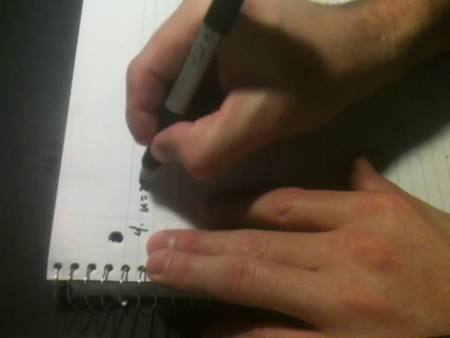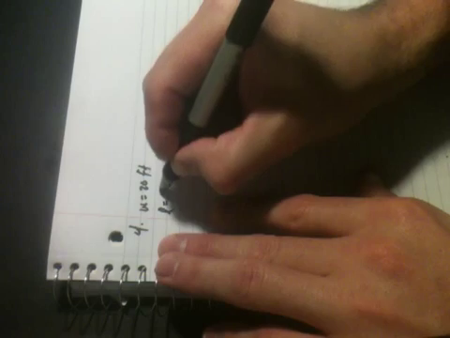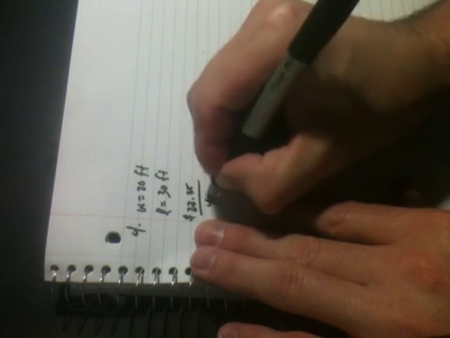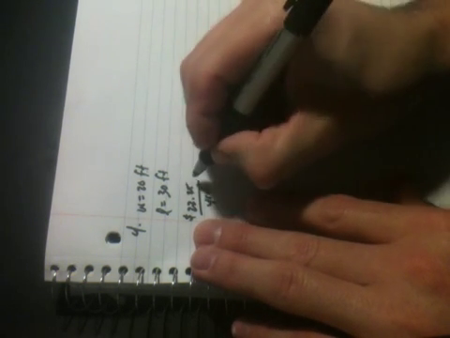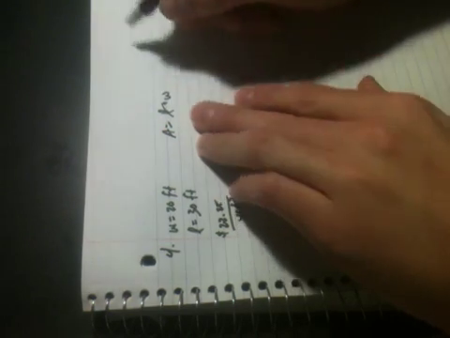Okay. Number 4 is very similar, but just different numbers. So you're going to have a width of 20 feet by a length of 30 feet at $22.25 per yard, per square yard. And how much will it cost to carpet the area? So area equals the length times the width.